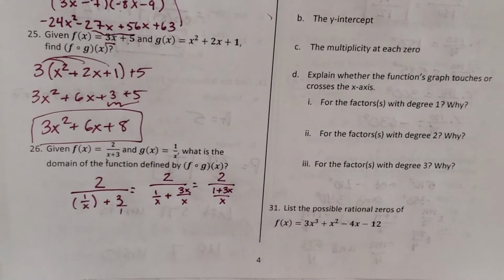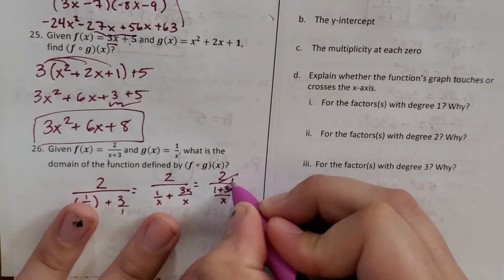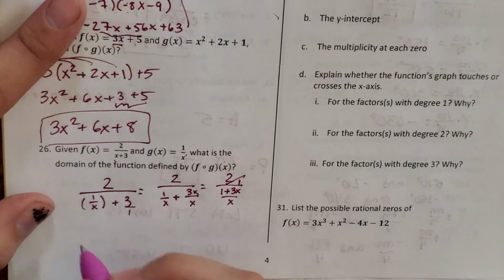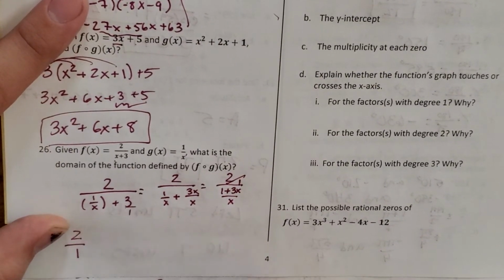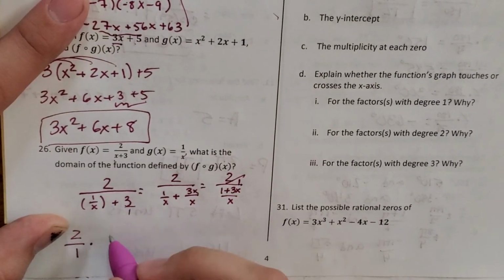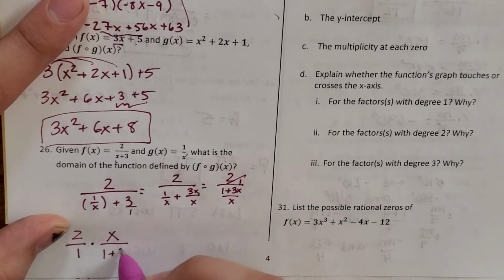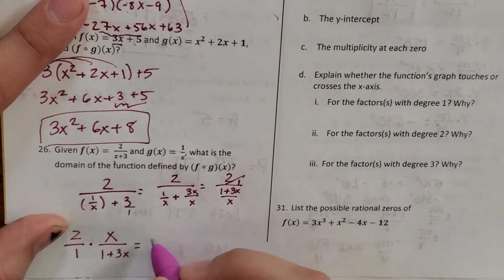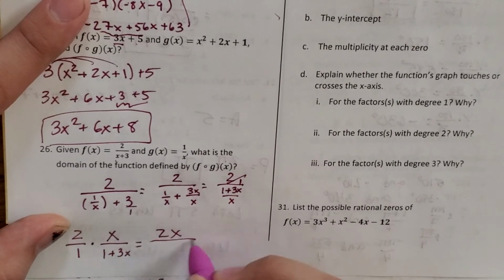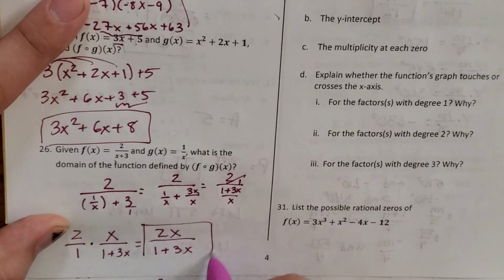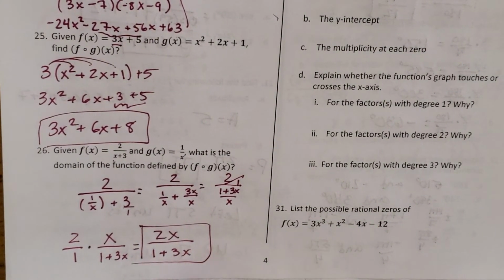And since I've got a number divided by a fraction, or we can make it a fraction divided by a fraction, we multiply by the reciprocal of the denominator. So 2 over 1 is the numerator, multiplied by the reciprocal of the denominator, x over 1 plus 3x, and I get 2x over 1 plus 3x as my composition, or 3x plus 1, whatever way you want to write it.